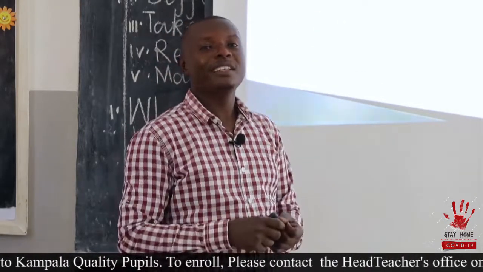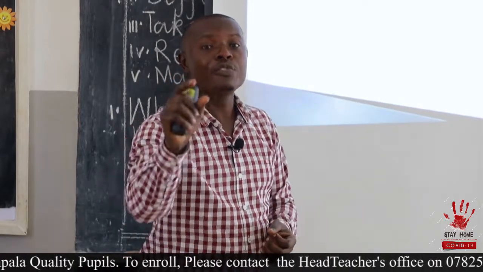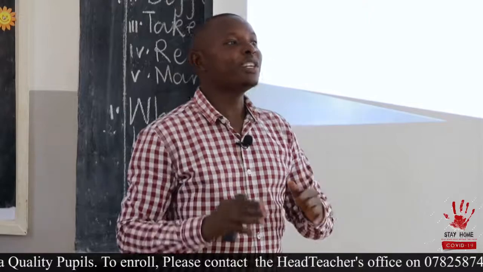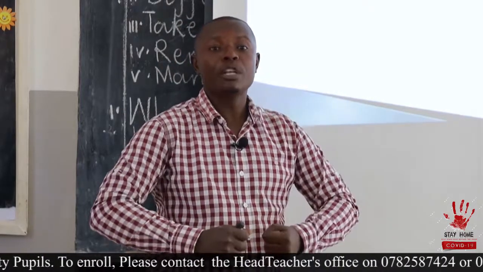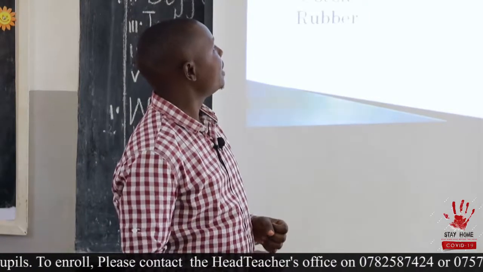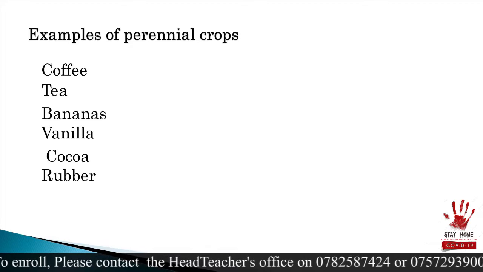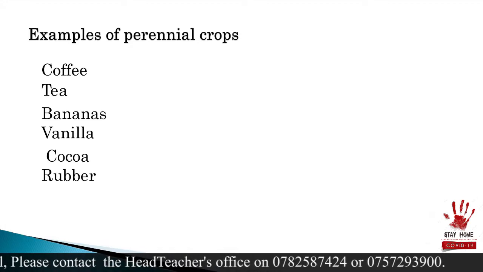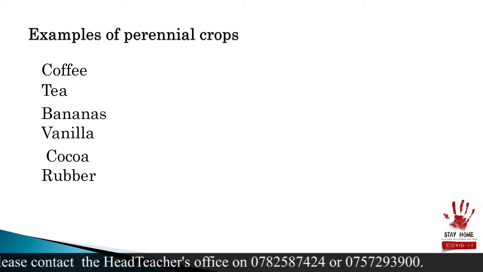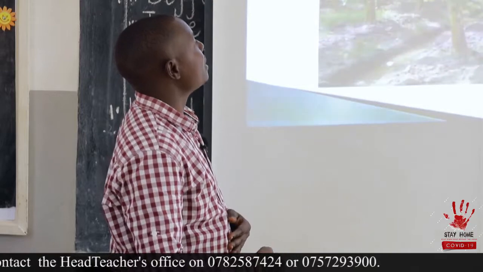Which crops are they? We can talk about mango plants, coffee plants, jackfruit. They take long. They even have a hardy stem. They need a hardy stem to support their fruits. Then, what are the examples? One, coffee, tea, bananas, vanilla, cocoa, rubber, and many other crops that can take more than 1 year.